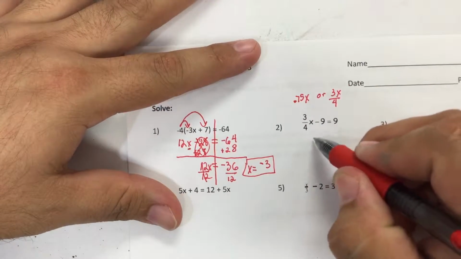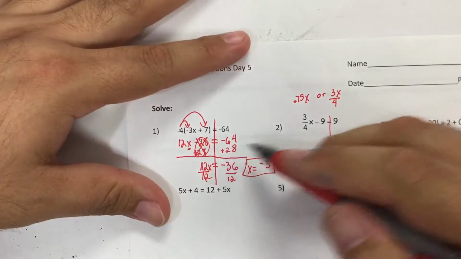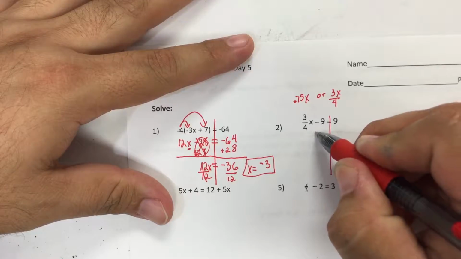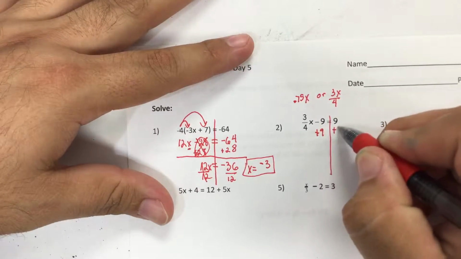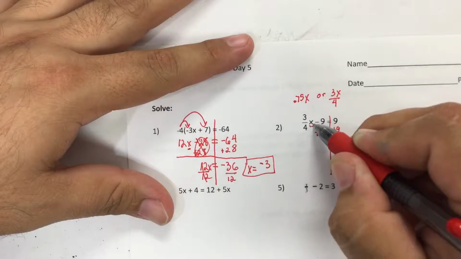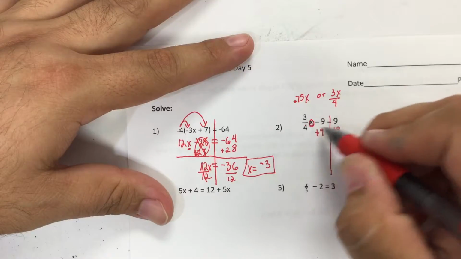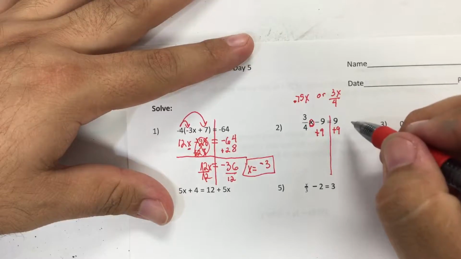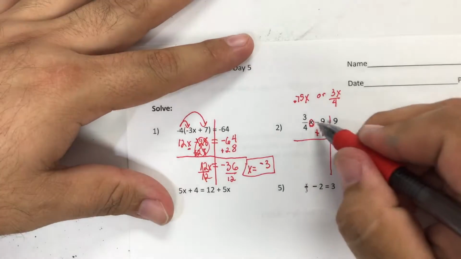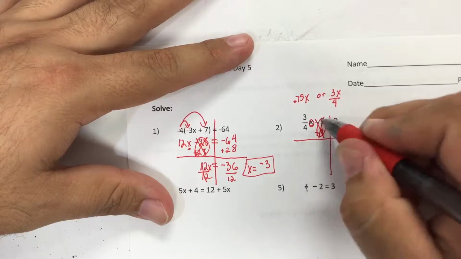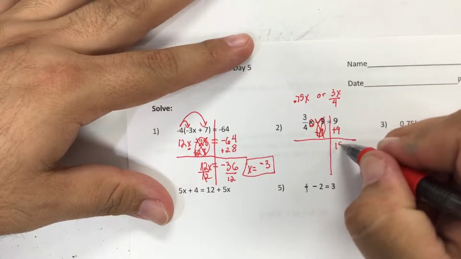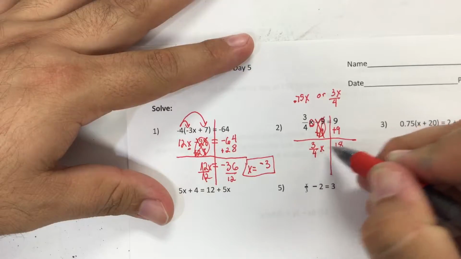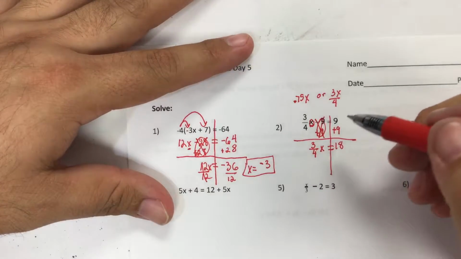Okay, so the first object we do is the same just like we did number 1, undo addition or subtraction. So we undo addition or subtraction by adding 9 to both sides because we're subtracting 9. Remember, we're trying to get x by itself, so we get rid of the stuff that's on the x side. There's no x's on here, so we don't need to do anything on the right side first. So -9 plus 9 is 0, cancels out. 9 plus 9 is 18. Bring down the 3/4 x, or 0.75x, however you'd like to use it.